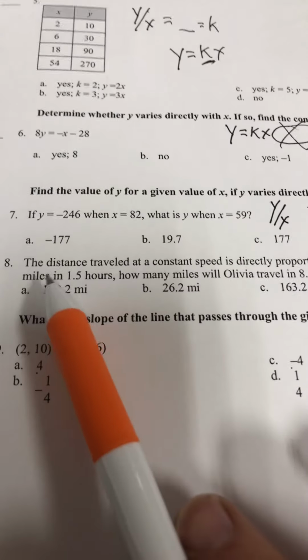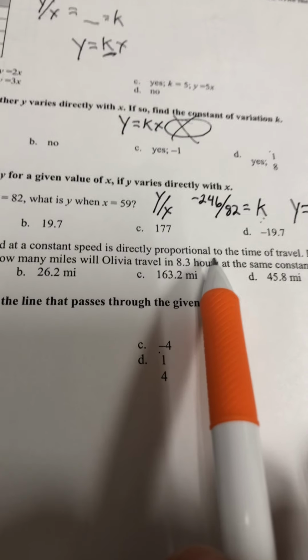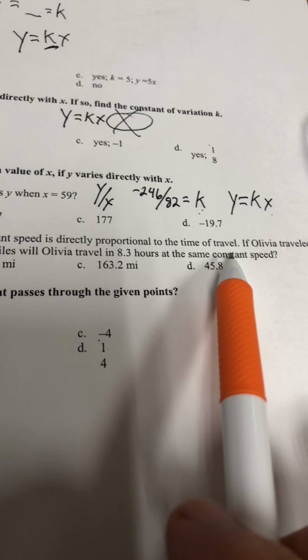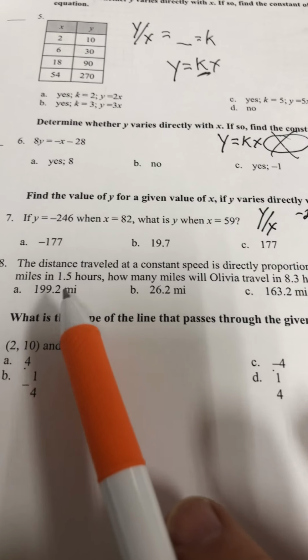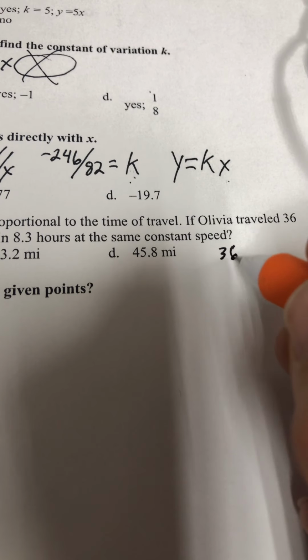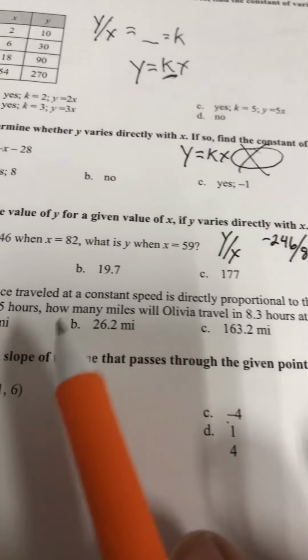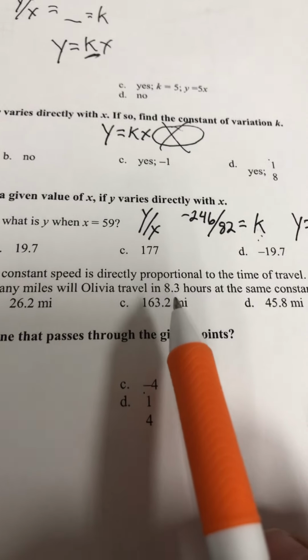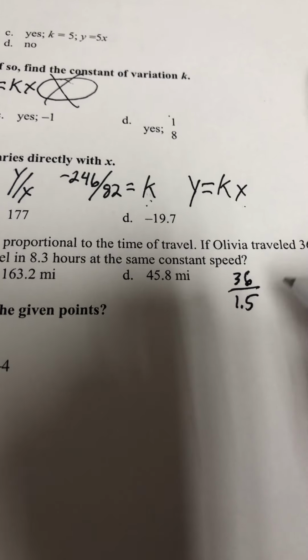Number 8, the distance traveled at a constant speed is directly proportional to the time of travel. So if Olivia traveled 36 miles in 1.5 hours, how many miles will Olivia travel in 8.3 hours at the same constant speed?